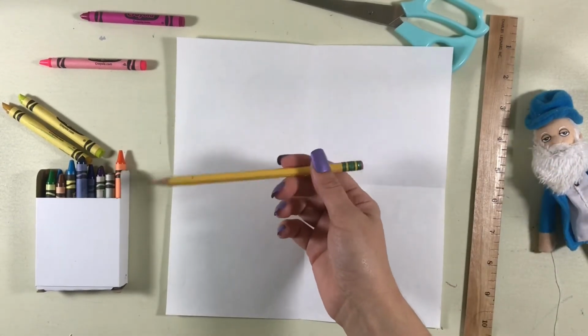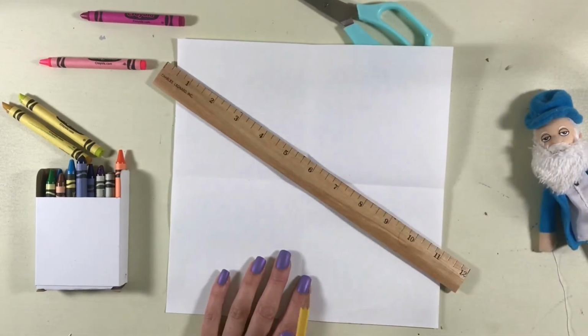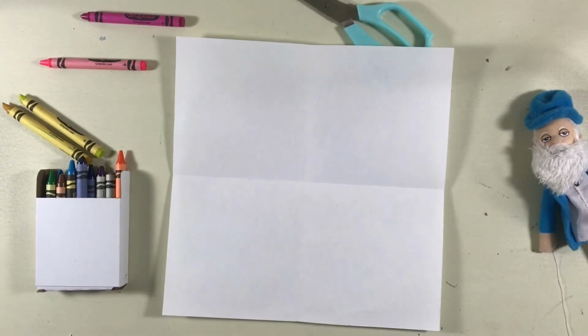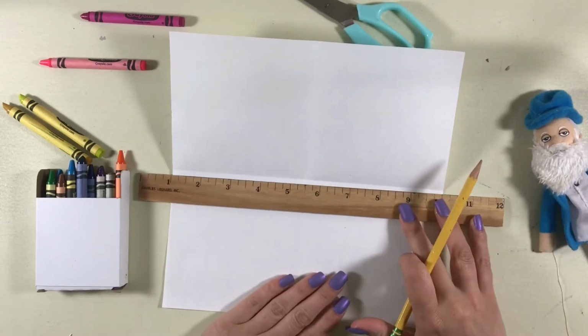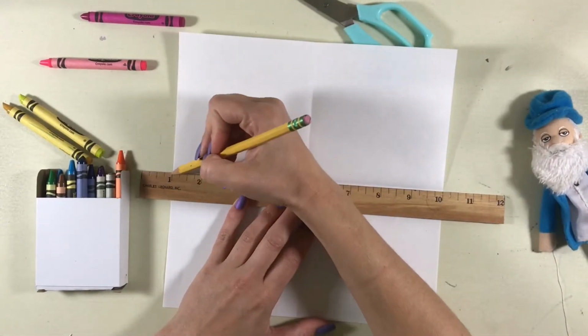Use a pencil to draw your design. If you want your lines to be really straight, you should get a ruler too. First, I'm going to trace over my folded lines using my ruler and my pencil.